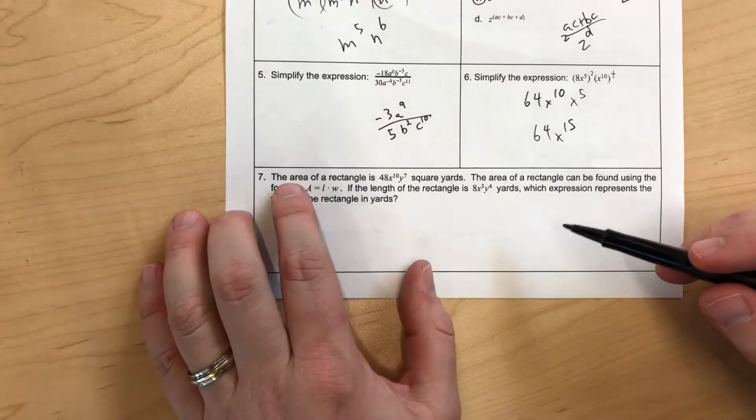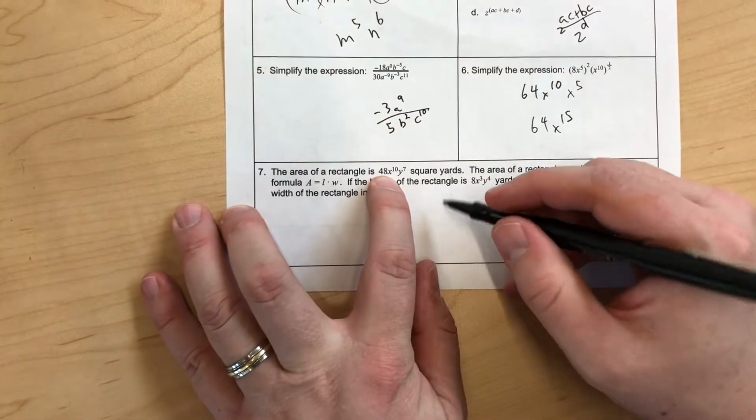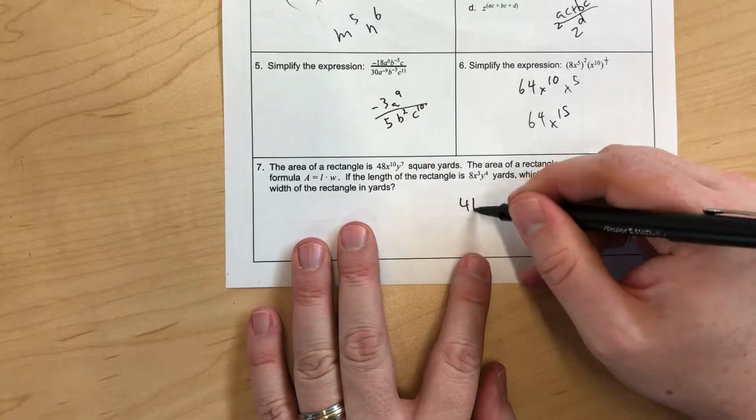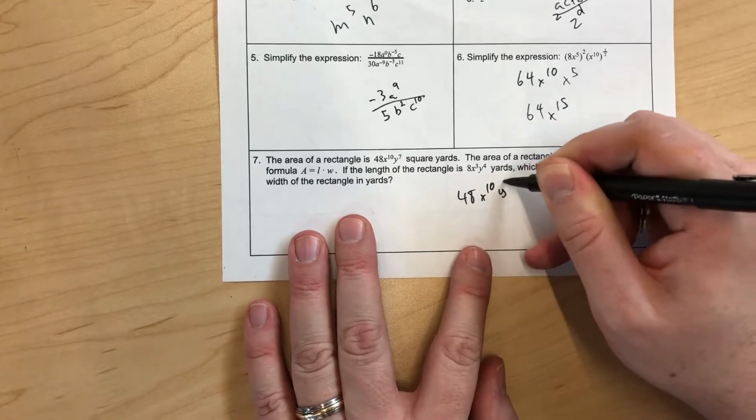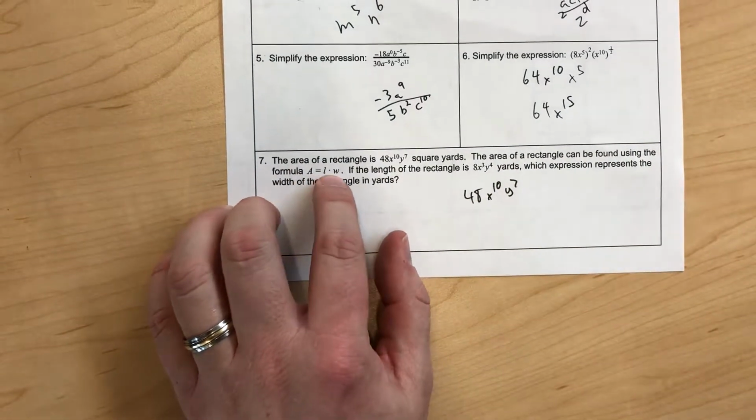On this one, very tricky. The area is 48 x to the 10th y to the 7th. That's area. It's length times width.